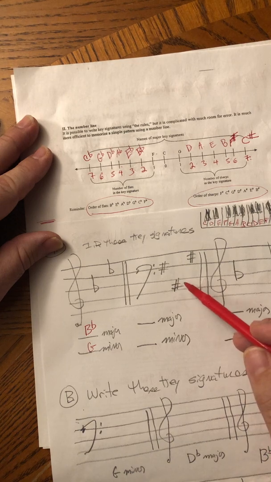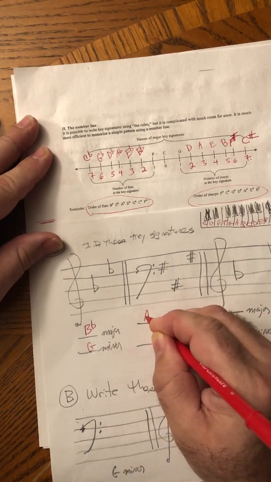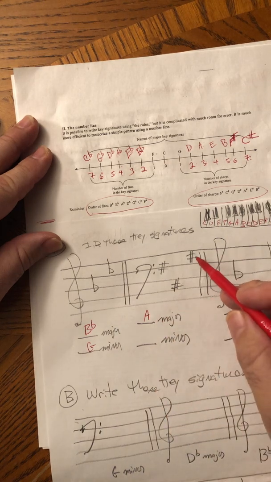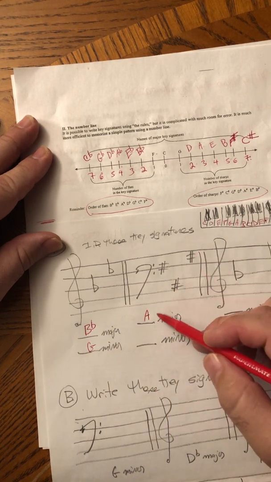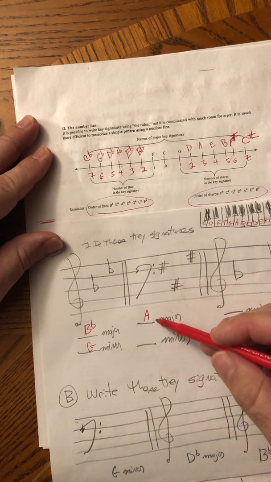Okay, we have 3 sharps, so you come over to the sharp side, you find the number 3. Which major key has 3 sharps? A. Okay, so the rule still works. Half step up from G sharp is A, flat before last is B. You can use whichever method you prefer.